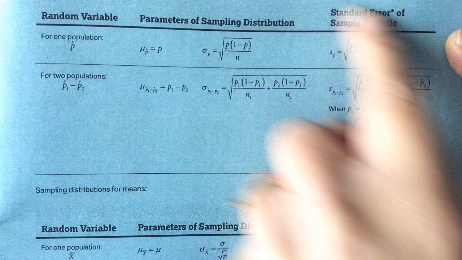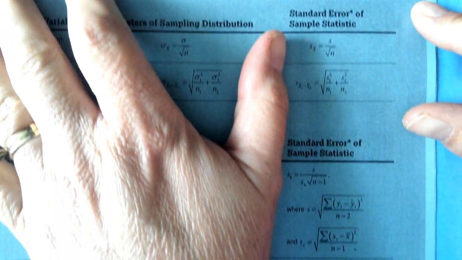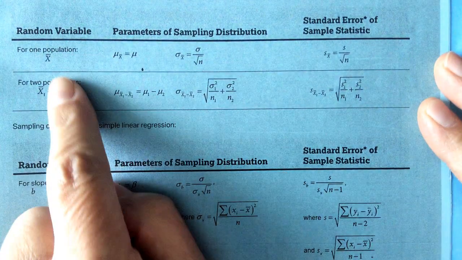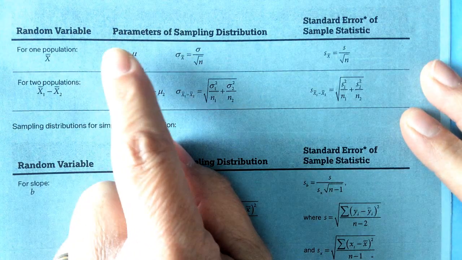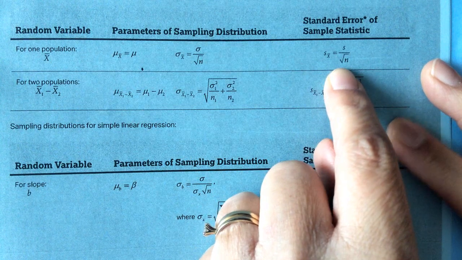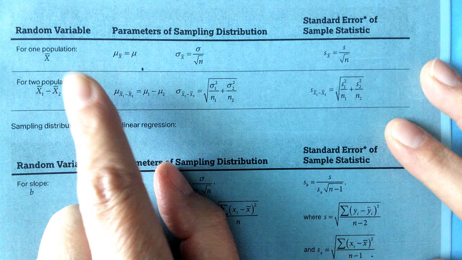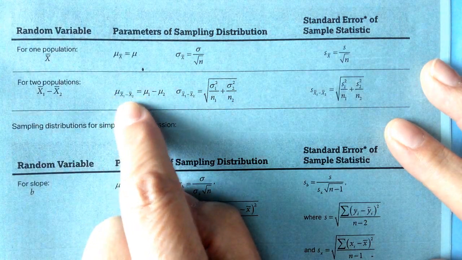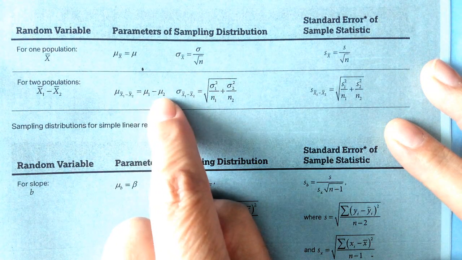We used all these P formulas in Unit 5. And then we moved on to the means in Unit 6. And we just finished with the section, Chapter 22, on the means and the standard errors for a single mean. So this is the formula we were using in the last chapter. So we're going to graduate now to 2 separate populations. And the mean of the differences is the difference of the means. So instead of p's, we have mu's.